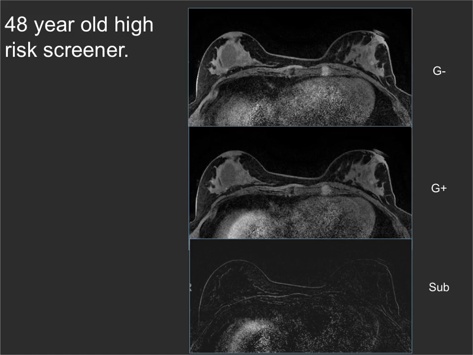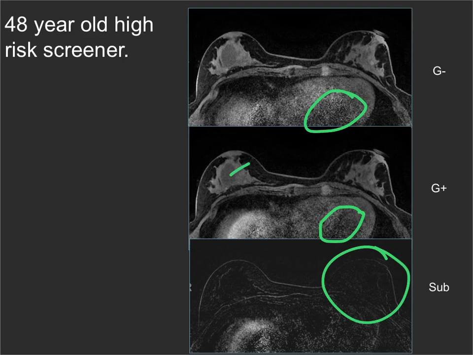This is another high-risk screener, and this is one you open up and go, yay! I'll interpret this one. It's going to take me no time whatsoever because there's nothing on subtraction. However, if you look closely here, there's no contrast. So this is pre-GAD, looking at the heart. This is post-GAD, and this patient has had a gadolinium infiltration. And so this is a non-diagnostic study, and the patient needs to come back for another one. She does have a large macroscopic cyst in the right breast, which doesn't enhance because it wouldn't enhance anyway.